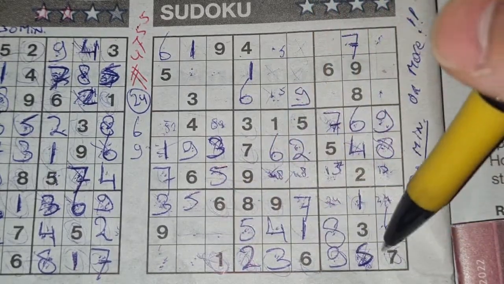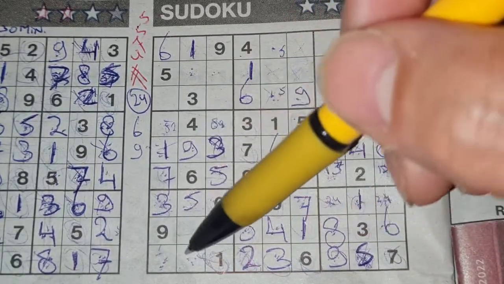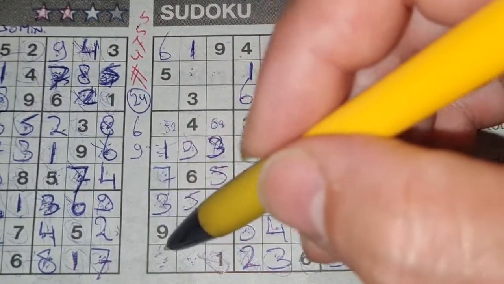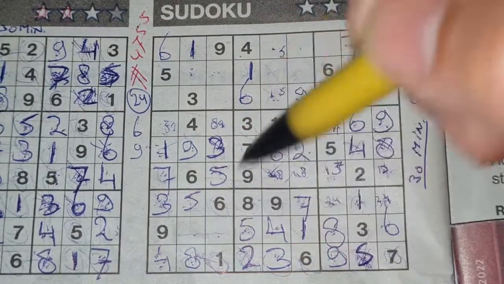For the numbers 1, the 2, the 3, the 4 is missing. The 5, the 6, the 7, and the 8 is missing. 4 and 8. We have a 4 in this column. Second column, so no 4 there. 4 should be here, and 8 goes there.